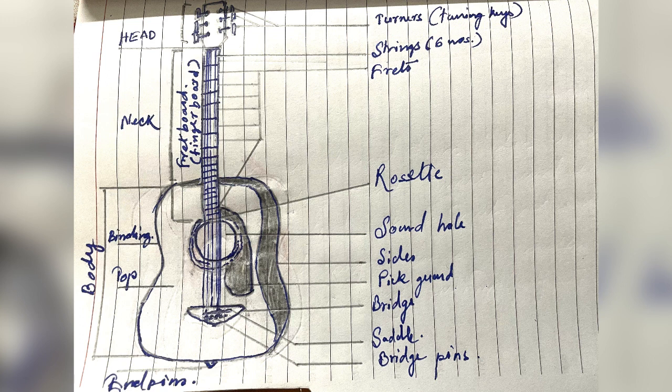There are bridge pins, and you put the strings inside the bridge pin holes and place the bridge pins, so that when you change the guitar strings, you do this. When you change the guitar strings for the first time, maybe you will get to know. Now, for identification, if you look at your own guitar, you'll be able to identify the bridge pin, the saddle upon which the strings rest, and the overall bridge.